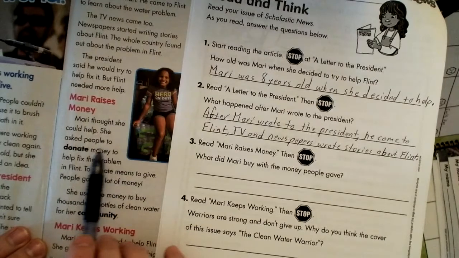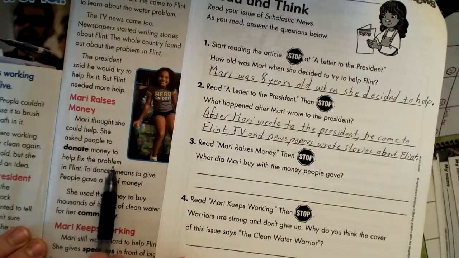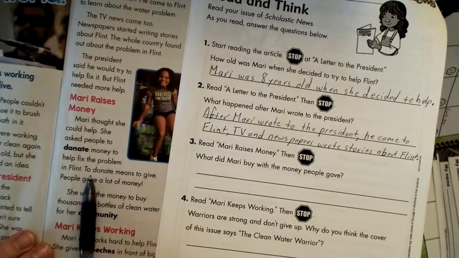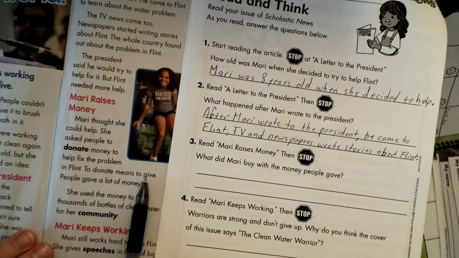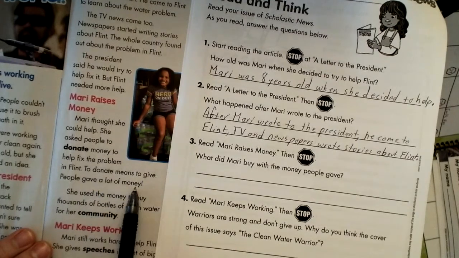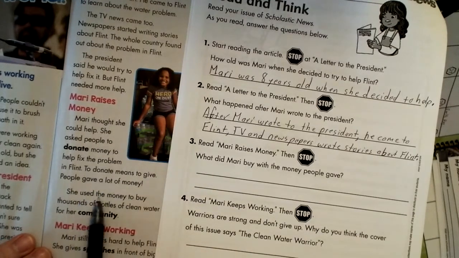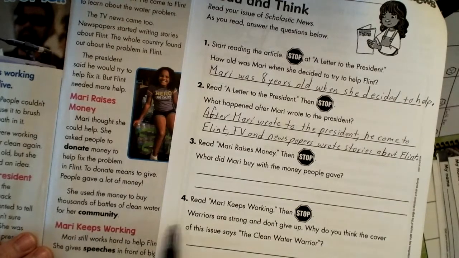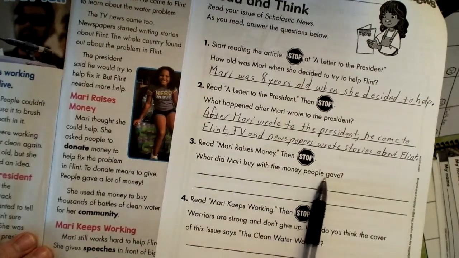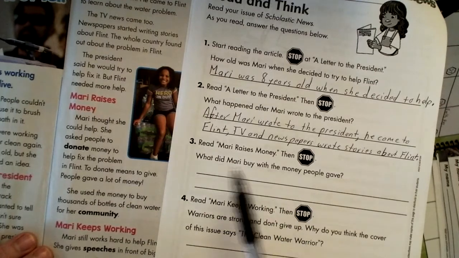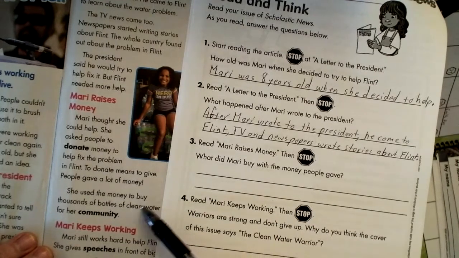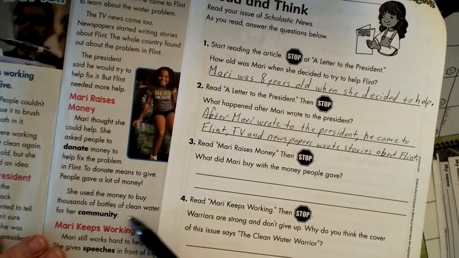She asked people to donate money to help fix the problem in Flint. To donate means to give. People gave a lot of money. She used the money to buy thousands of bottles of clean water for her community. We're going to stop there. That's the next heading. What did Mari buy with the money people gave? That's right here. She used the money to buy thousands of bottles of clean water for her community.